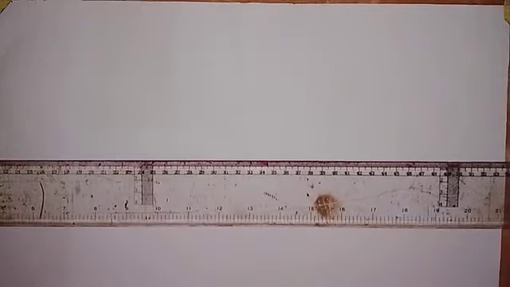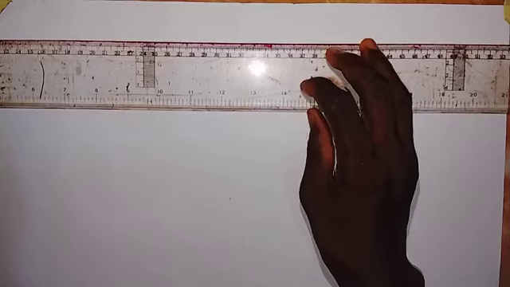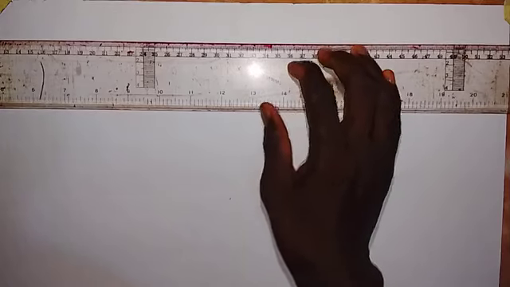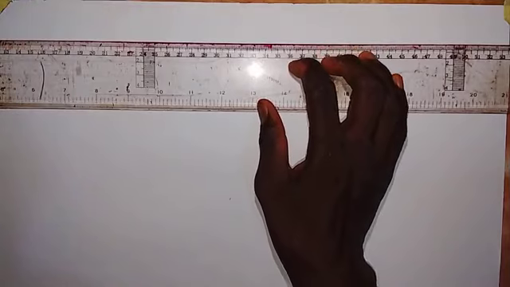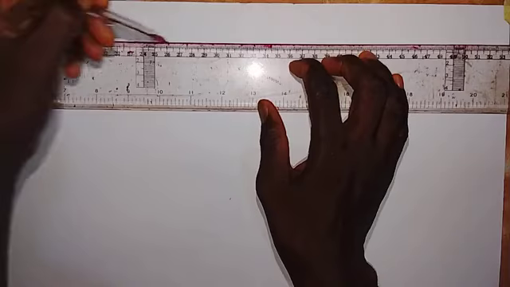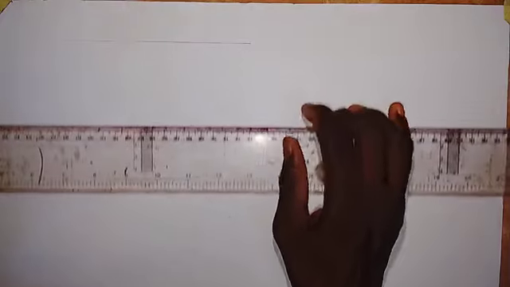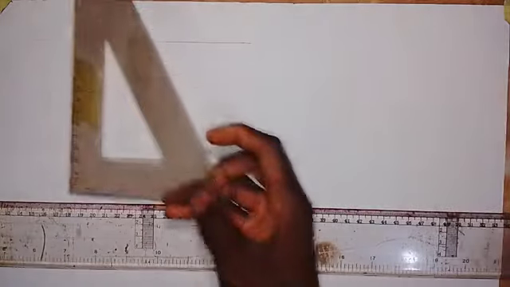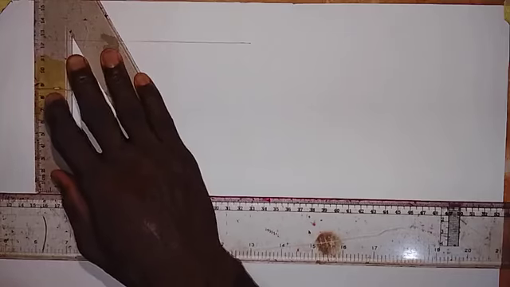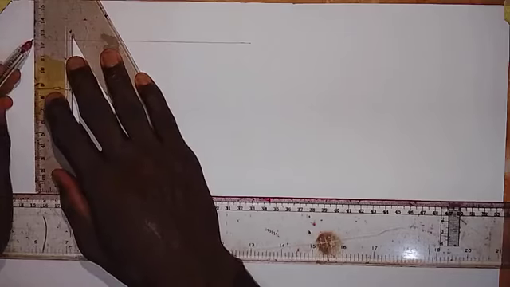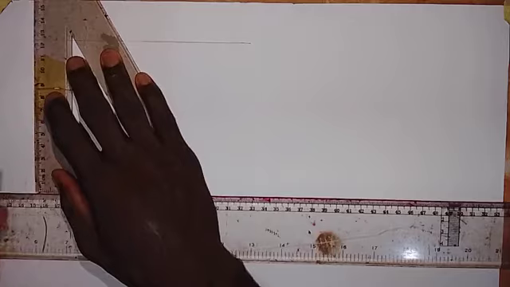So I'm having the sketch plan here. What I'm going to do first is to draw a horizontal line. Make sure you have space here, because we are still going to produce this projection. From this point, let's draw a horizontal line to this side like this, and then I will come here and produce a vertical line from this point. So here I have a vertical line like this.